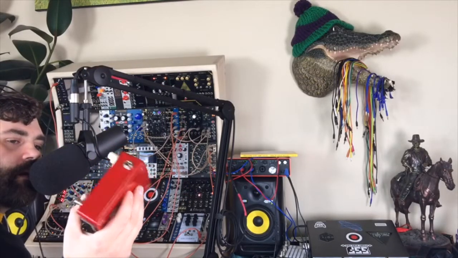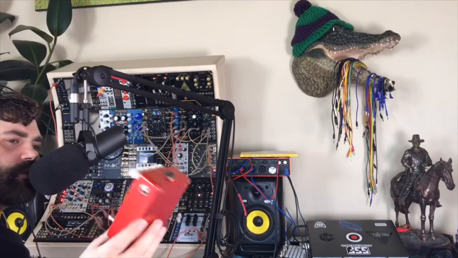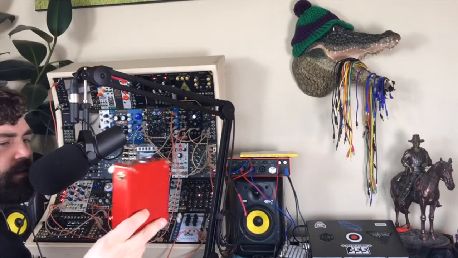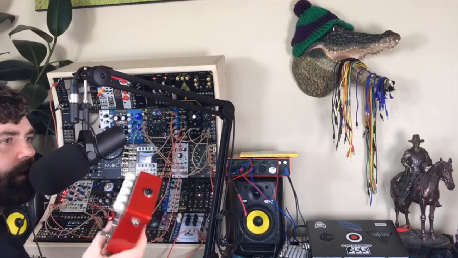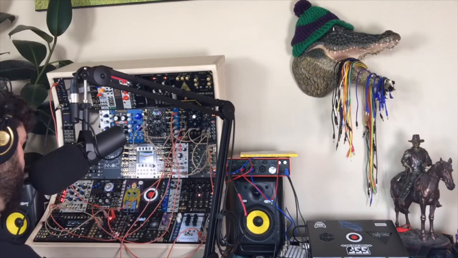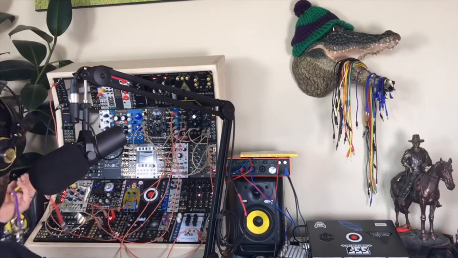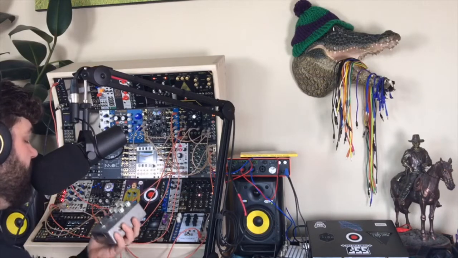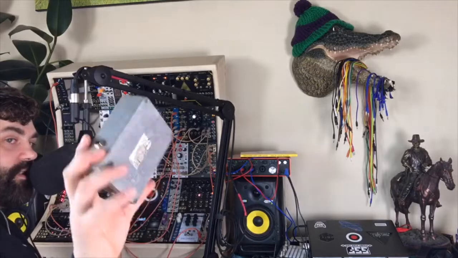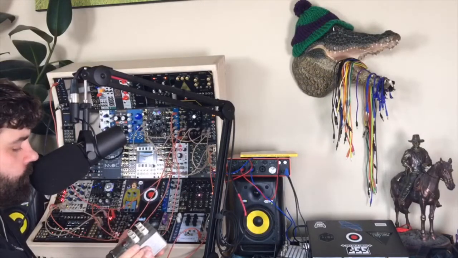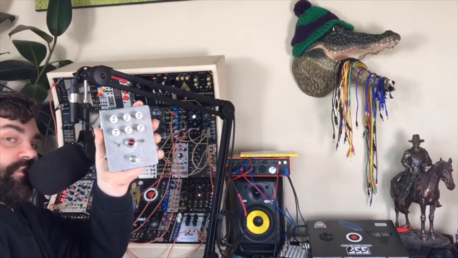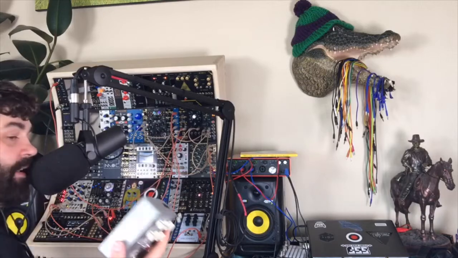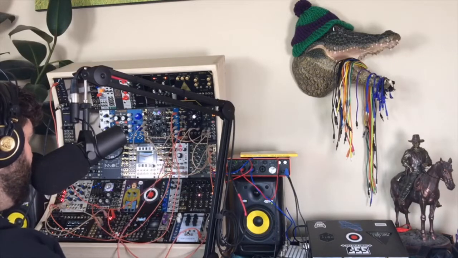It's like an auto wah filter pedal. Then I got, this is a discontinued pedal. This was actually the prototype for something called the Victrolux from Recovery Effects, and I absolutely adore it.